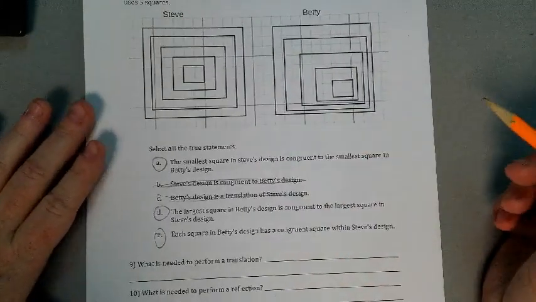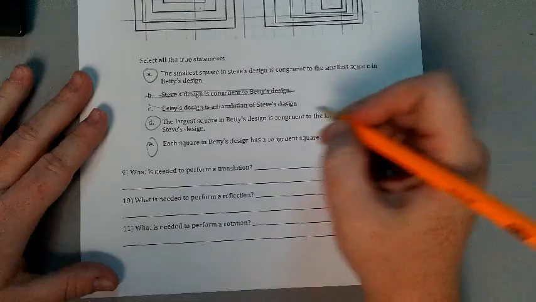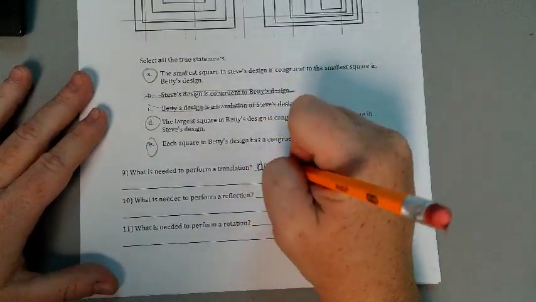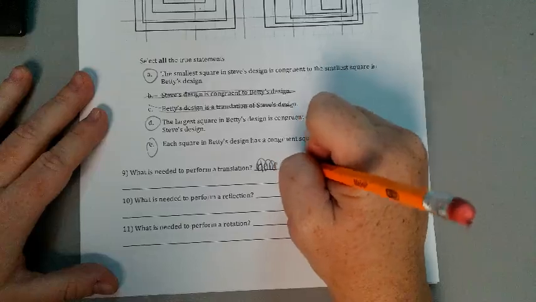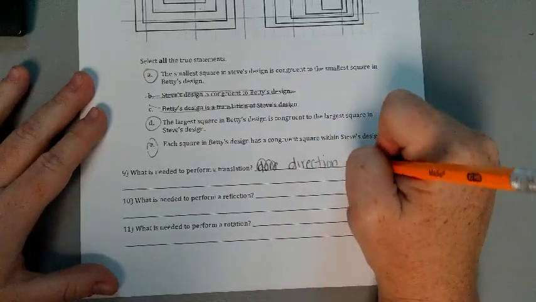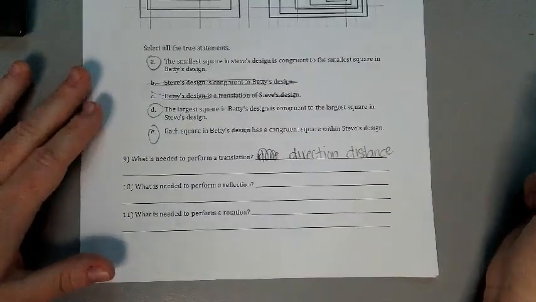What is needed to perform a translation? Direction. Direction and distance. What's needed to perform a reflection? You have to have a line of reflection.